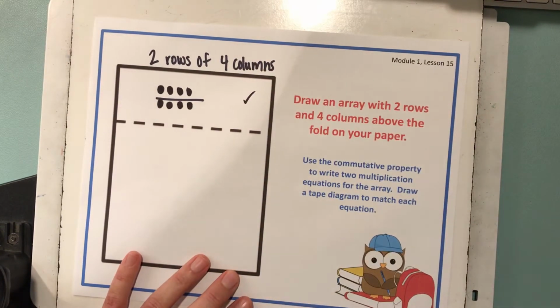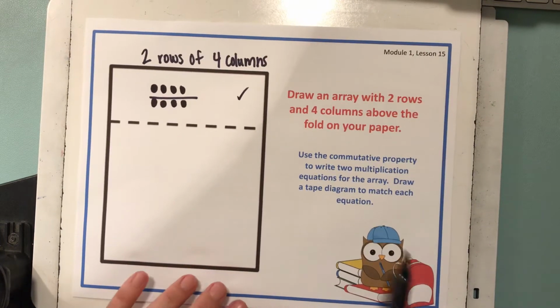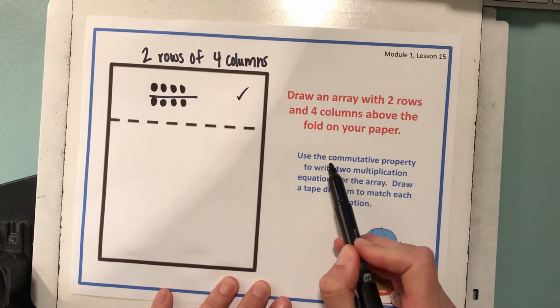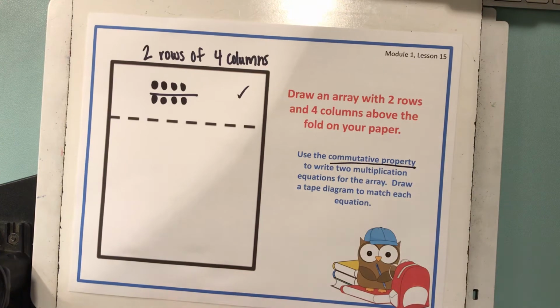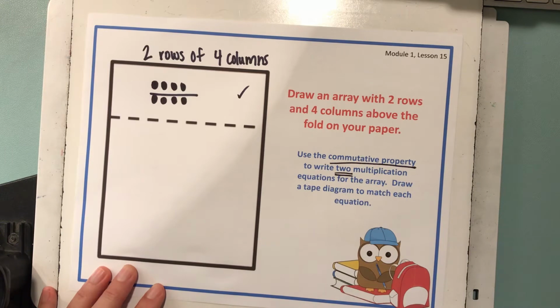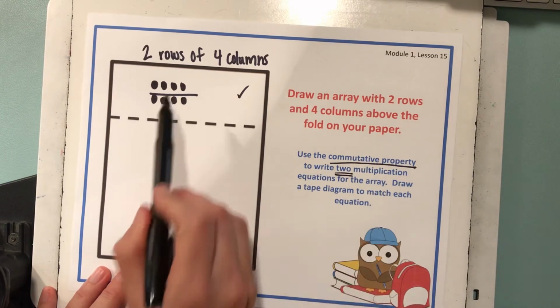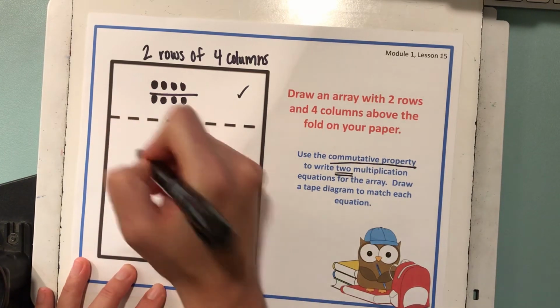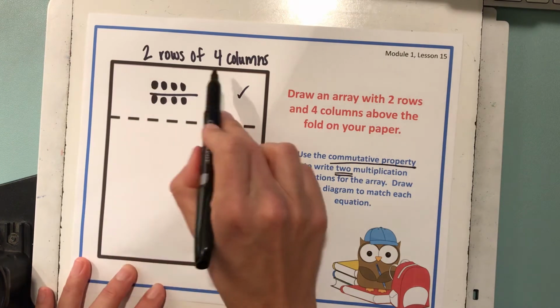Check. Now I need to use the commutative property, right? So that's that. We're just going to flip the order of the numbers, and it's still going to give us the same answer. And we're going to write 2 multiplication equations for this array. So this is my first equation here. I know it's 2 rows of 4.